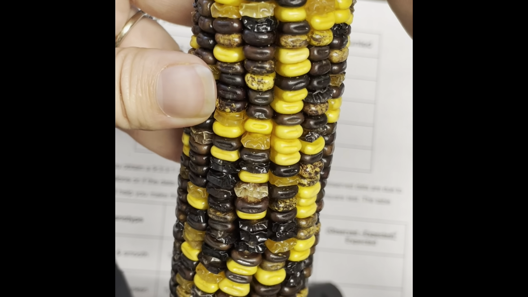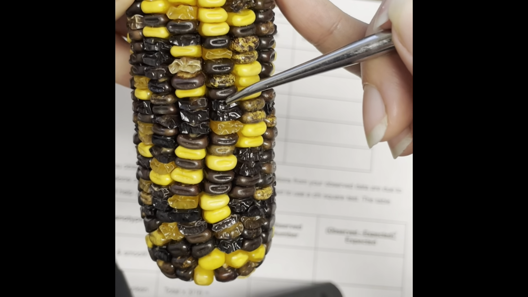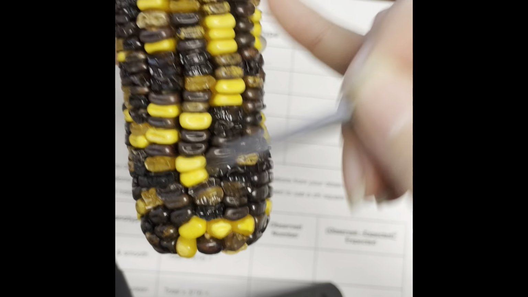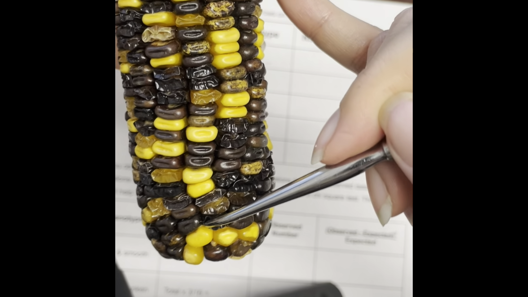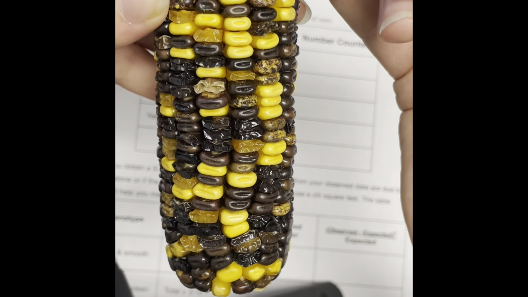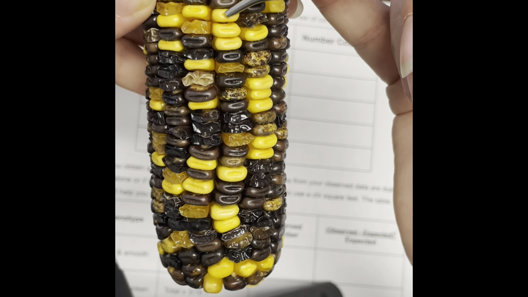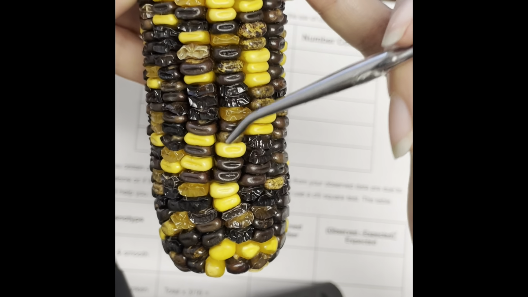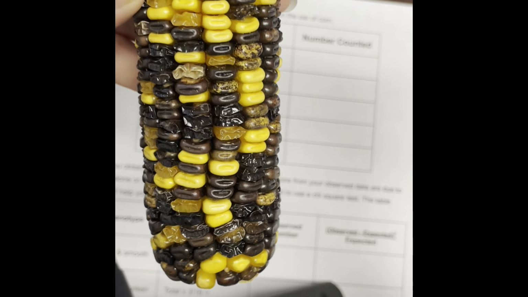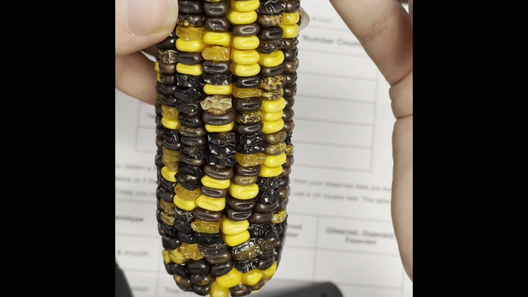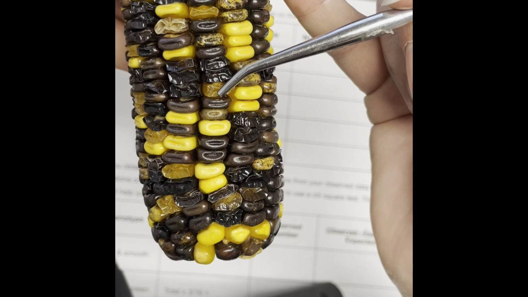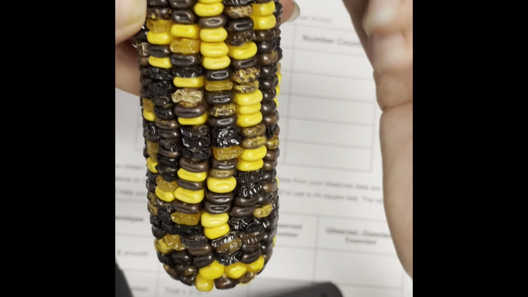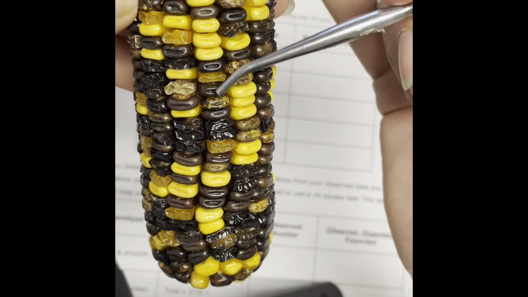1, 2, 3, 4, 5, 6, 7. 7 purple and wrinkly. Then I'm going to go to yellow and smooth. 1, 2, 3, 4, 5, 6, 7, 8, 9, 10, 11, 12. 12 yellow and smooth. Now yellow and shrunken. 1, 2, 3, 4. So only 4. Make sure to record your answers and stay organized.